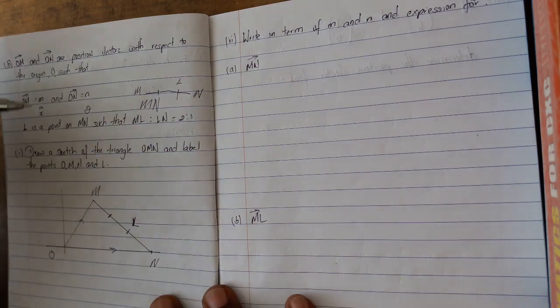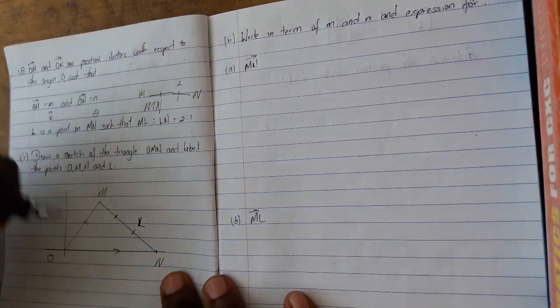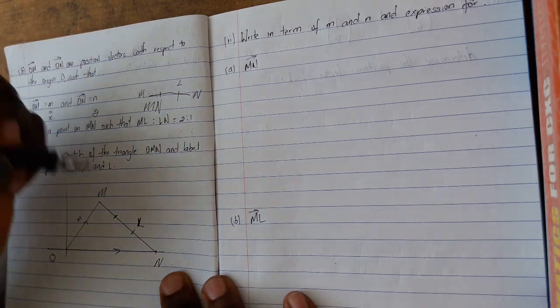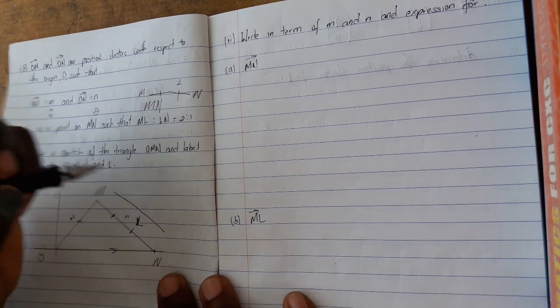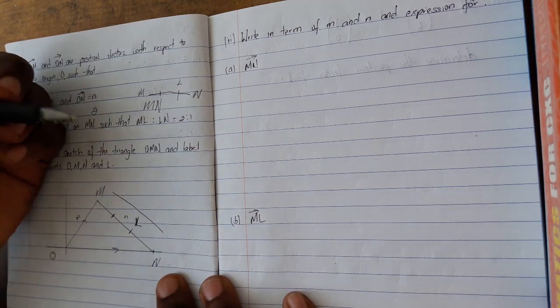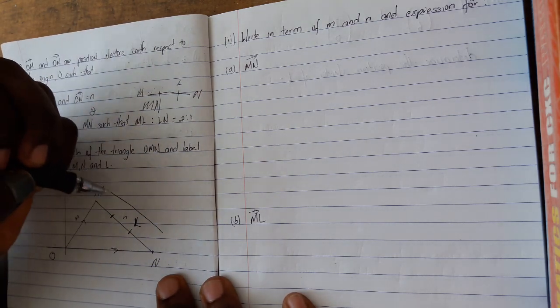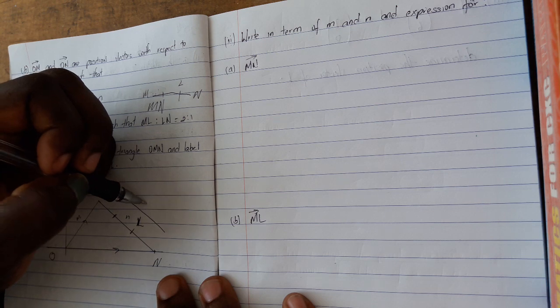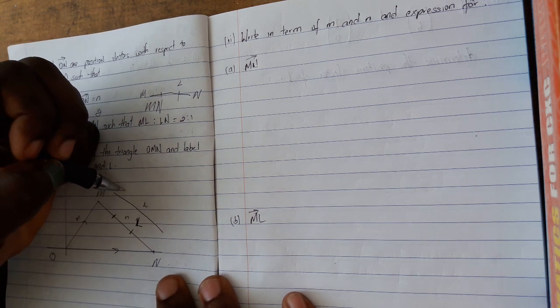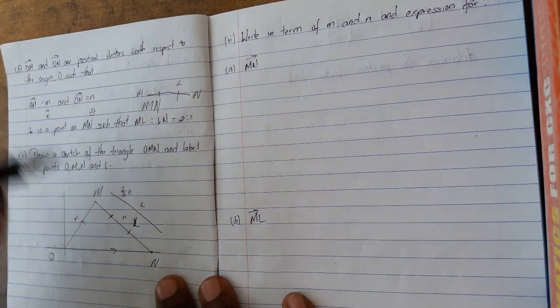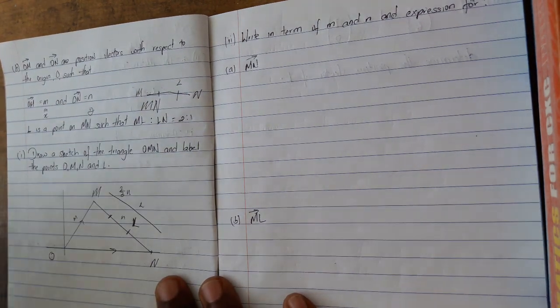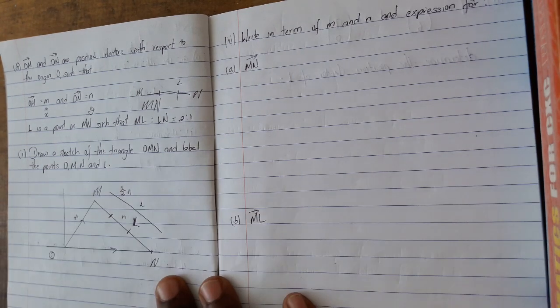So they said initially that OM is M and ON is N. This entire thing is N. From there to there is N. So if I wanted OL for ML, it will be 2/3 N, because this entire thing was split into 3 pieces.